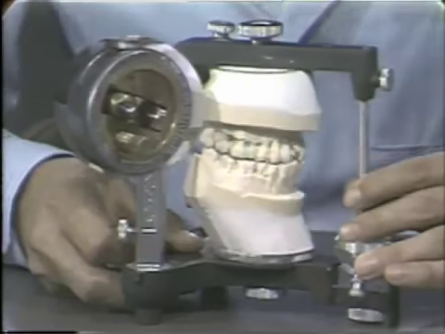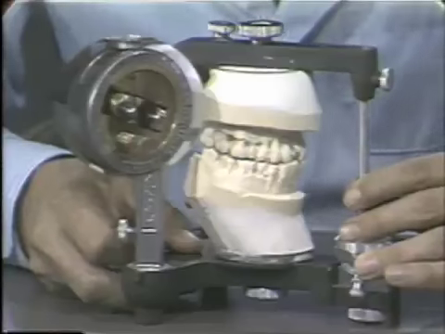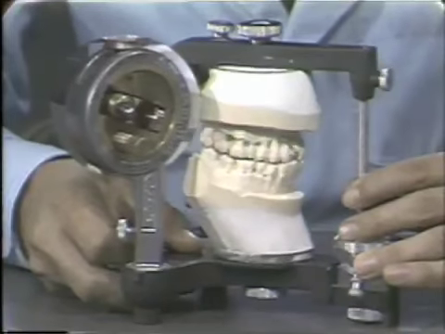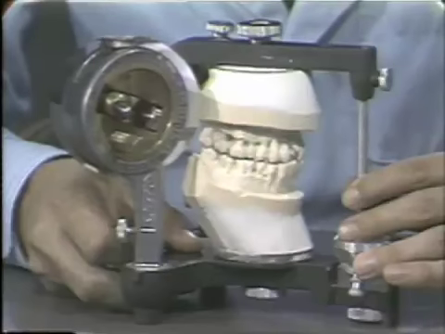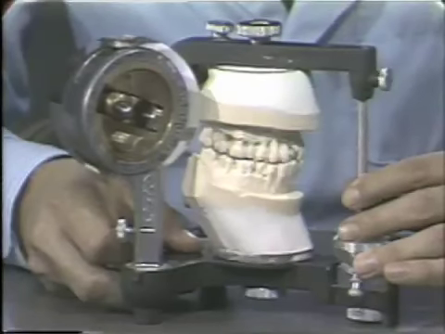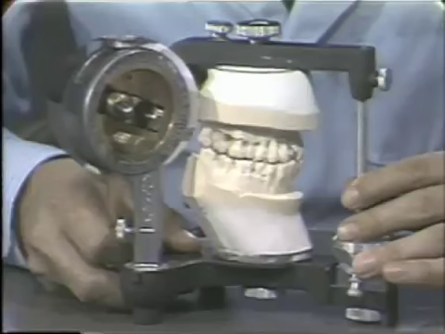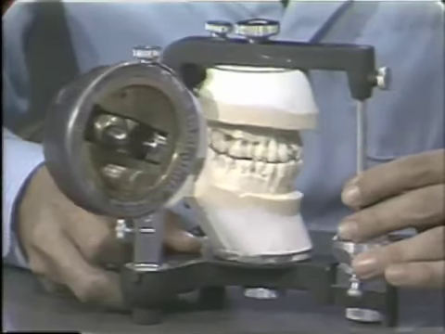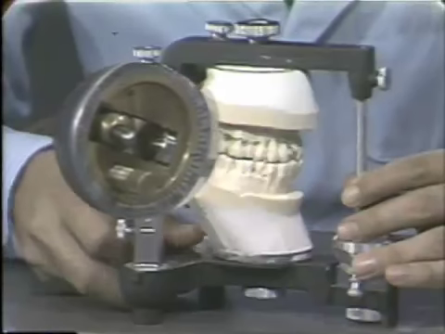If you remember the skull, which we'll go back to and show a comparable movement on the skull a little later, we remember that the condyle of the mandible came forward during the protrusive movement, whereas the condyle is going backward.